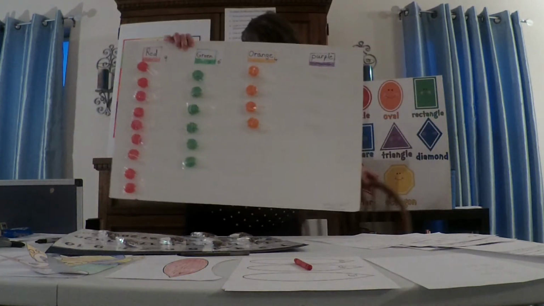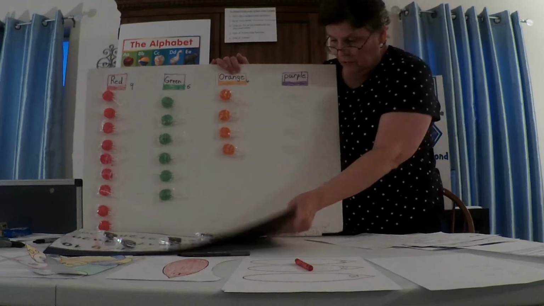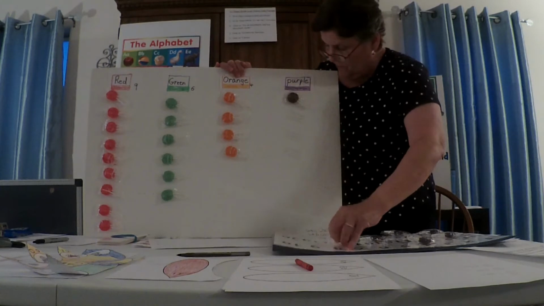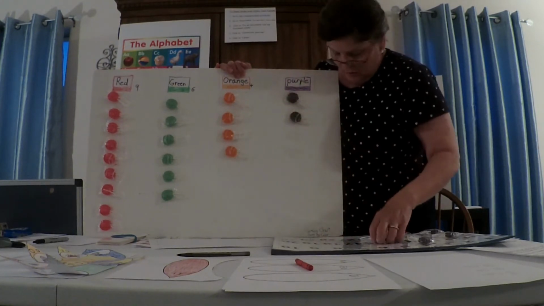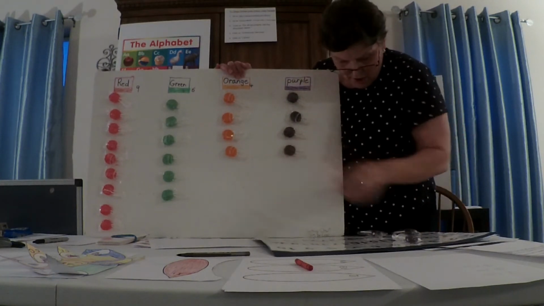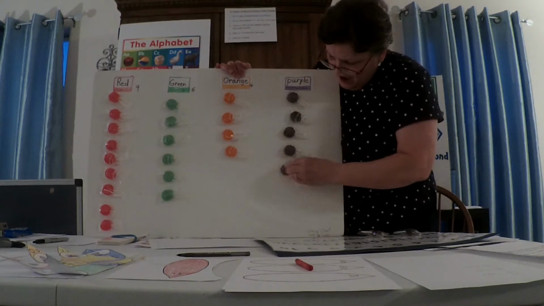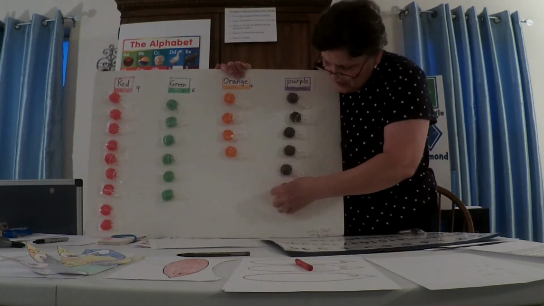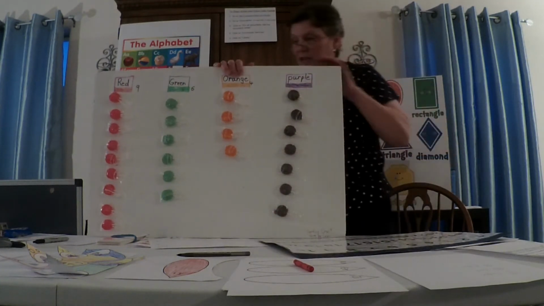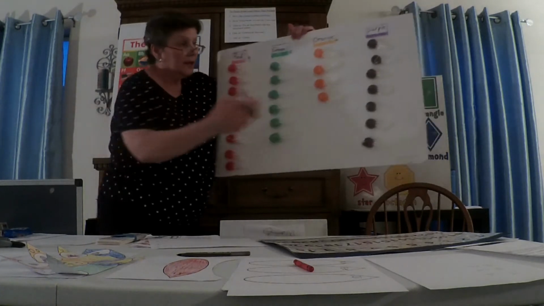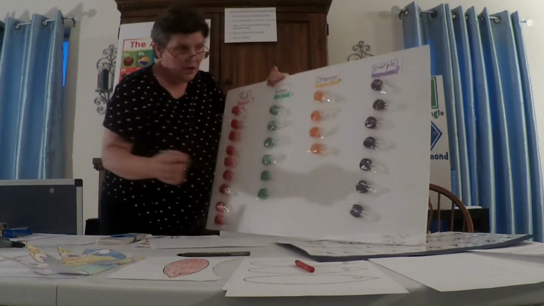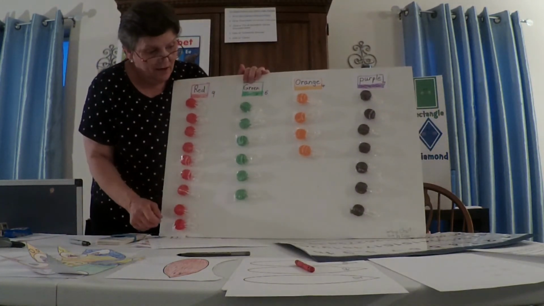And I'm going to move around just a little bit here so I can be closer to the purple. All right, let's count them. 1, 2, 3, 4, 5, 6, 7. So let's write 7 up here. There's 7.